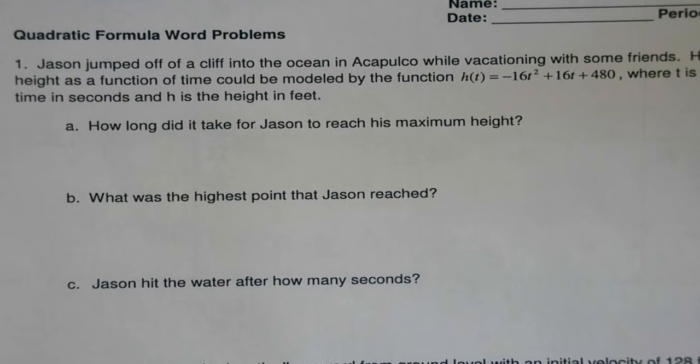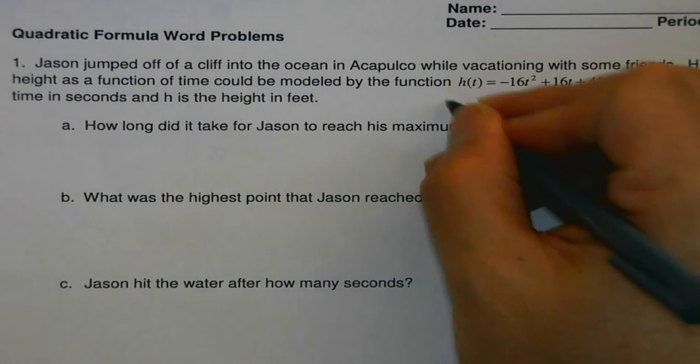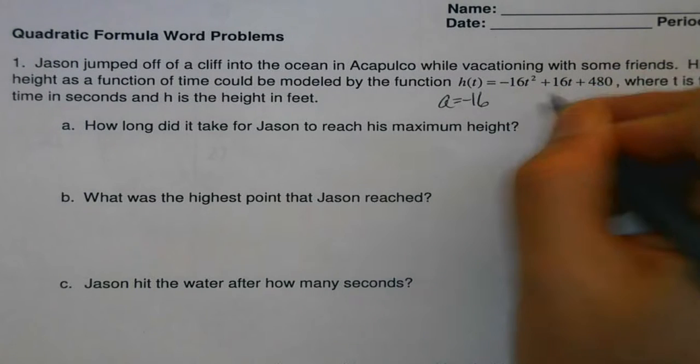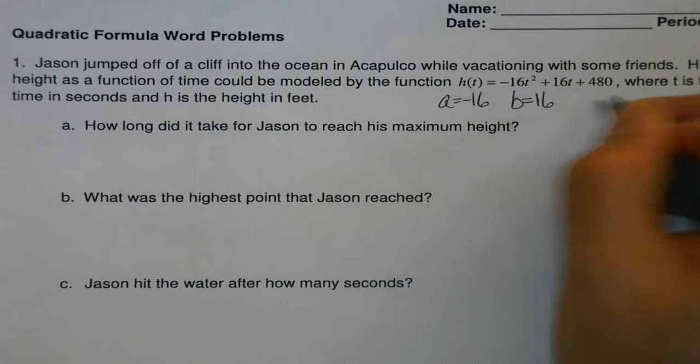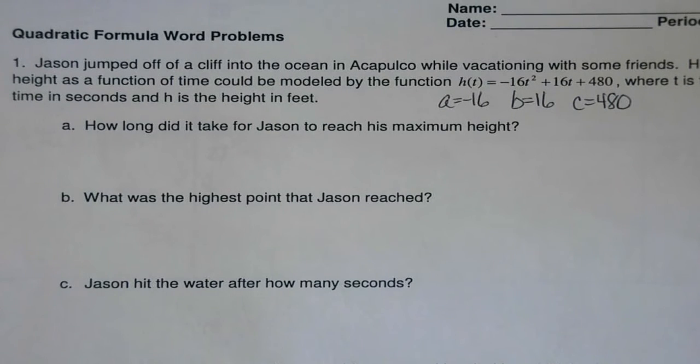So Jason jumped off a cliff. Oh my. Oh, well, vacation with some friends. Glad that was the reason. His height as a function of time can be modeled by this function, where t is the time in seconds and h is the height in feet. So look at my a, b, and c values.